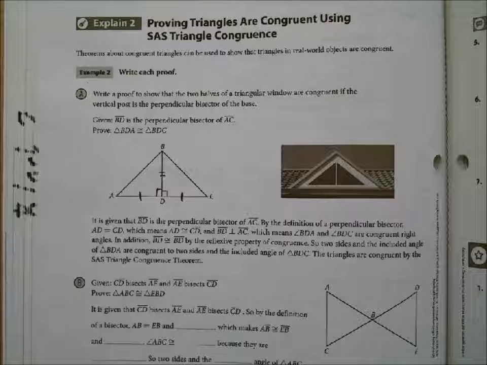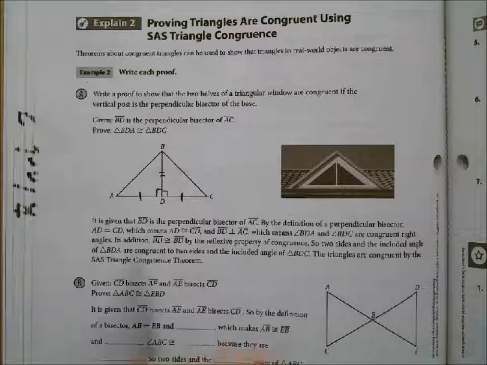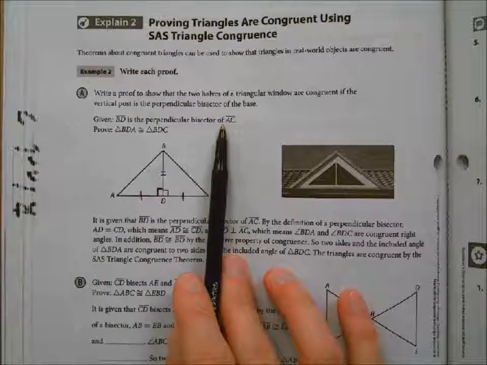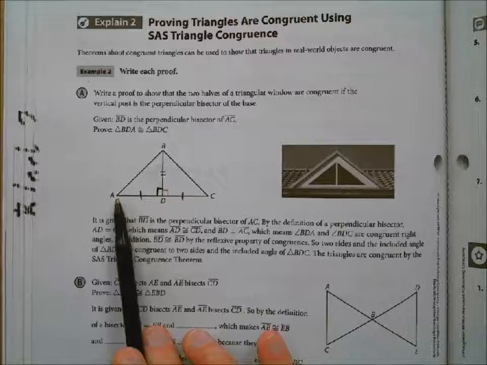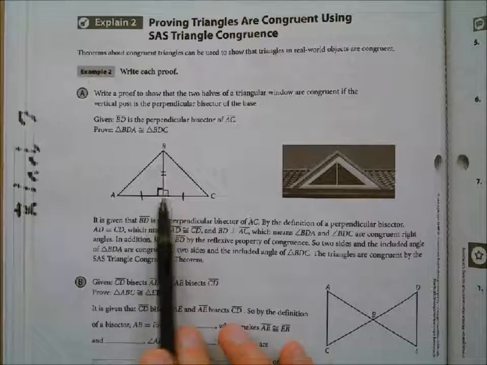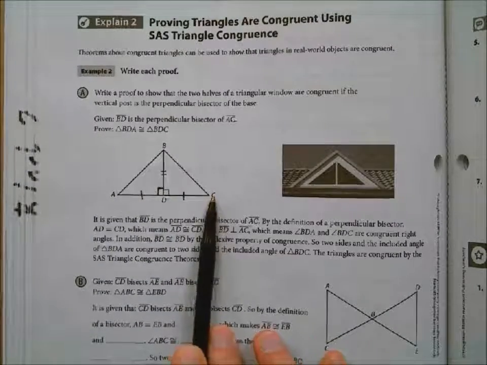So, do we have side angle side congruence here? Yes. So there's our proof, right? We'd start by restating the given information. We would write Jenny's congruence there. AD is congruent to DC because BD is the perpendicular bisector of segment AC.